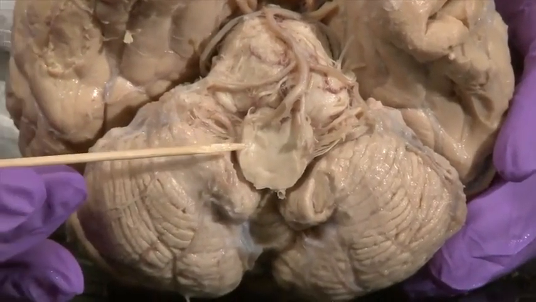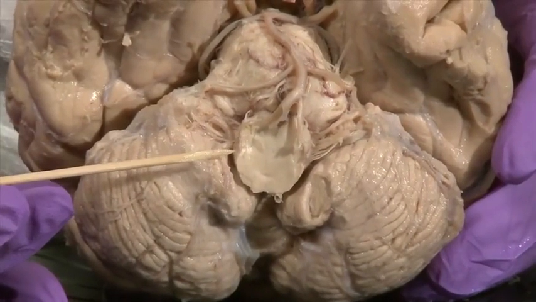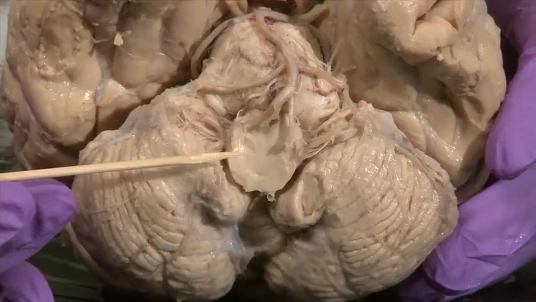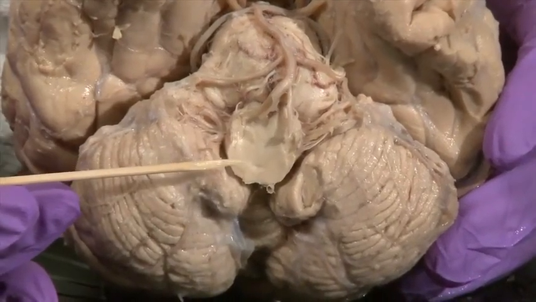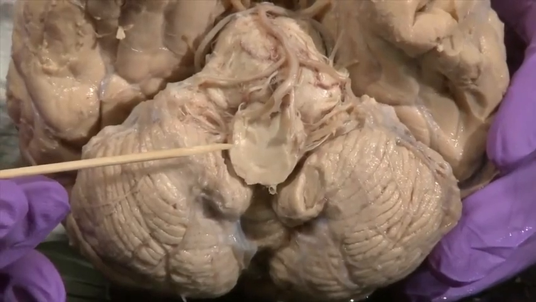Now, this particular specimen has been cut through the upper part of the medulla, and in the medulla is where we would find the nerve roots of our last two cranial nerves, nerve 11 and 12. So to show you those nerves, I'm going to appeal to a model of the brainstem that I have that will give you a sense of how those nerves relate to the medulla.